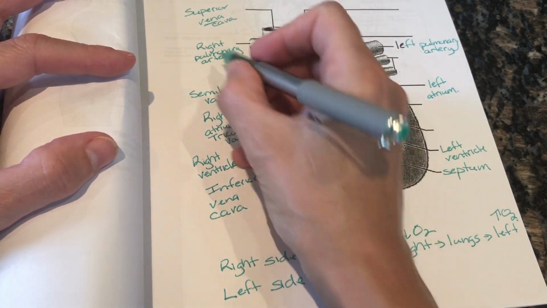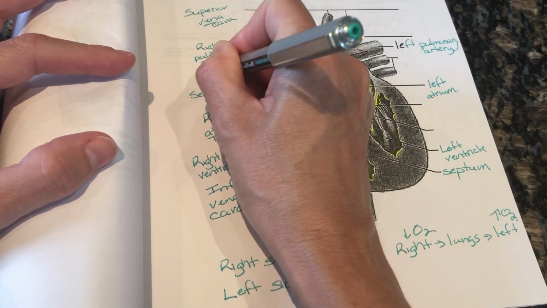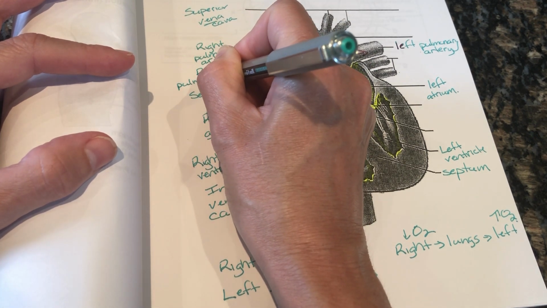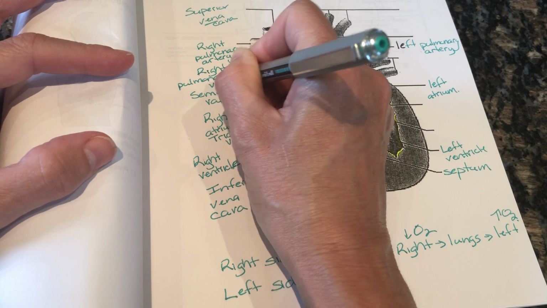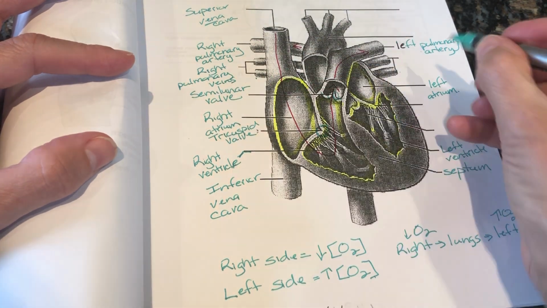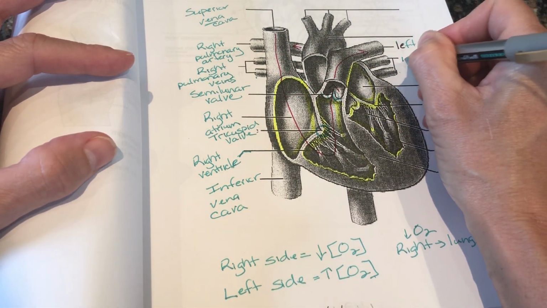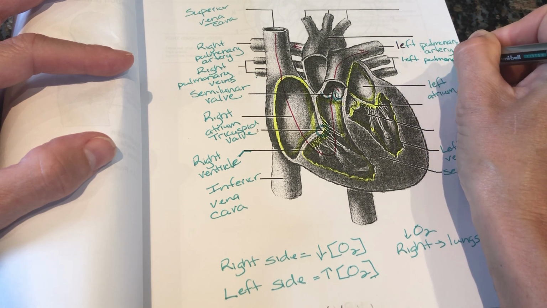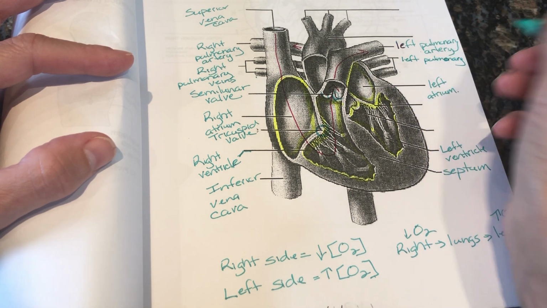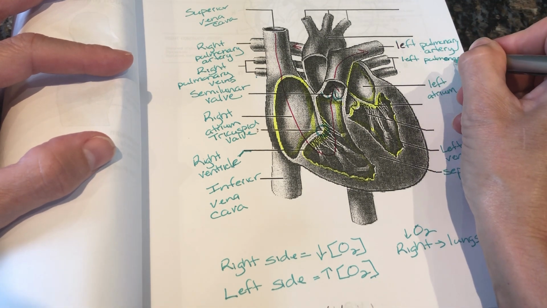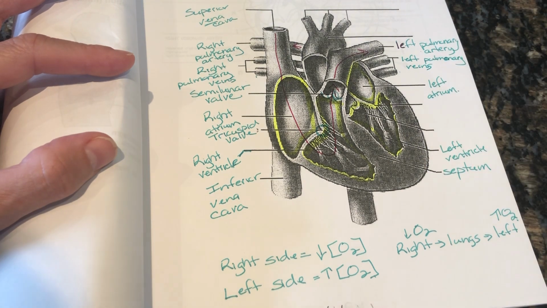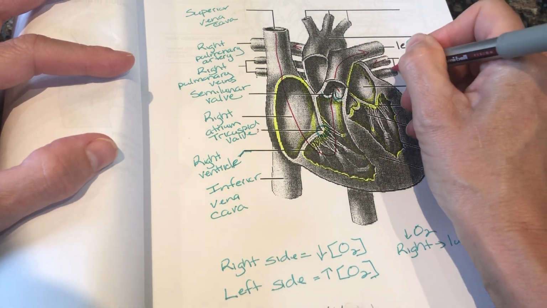So these here are your right pulmonary veins. This is coming back from the lungs, and this is coming back from the lungs as well. And those are your left pulmonary veins. So if you want to write coming back from the lungs, it's not a bad idea. Pulmonary veins. And so blood will come in this direction, okay?